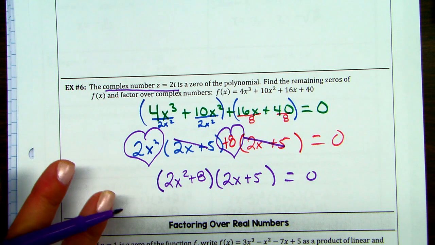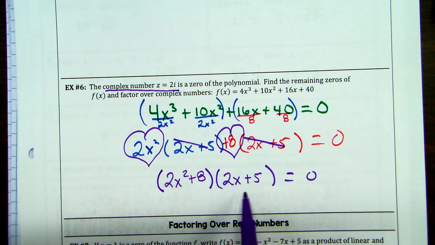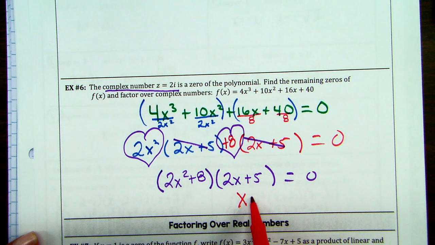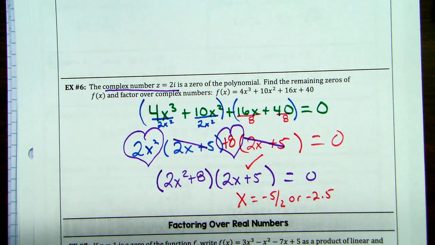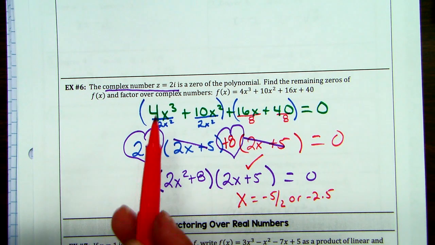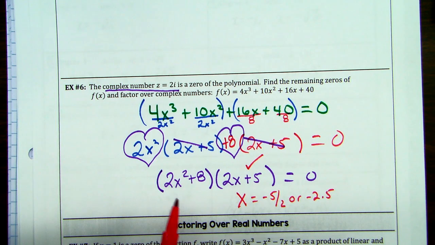But we want the zeros. This one's really easy, right? Subtract 5, divide by 2. You could make it a decimal or a fraction, but we would get negative 5 halves or negative 2.5. However you want to write that answer is fine. So there's one of our 3 solutions. Well, we already know the answer, don't we? We know 2i and negative 2i are there too, but let's prove it.